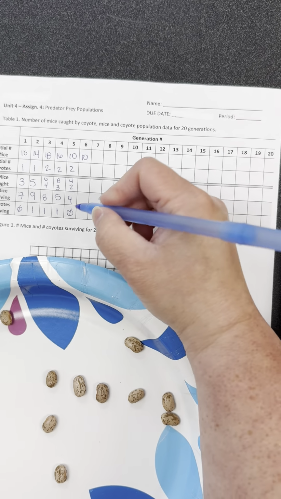All right, let's go hunting. We've got 1 coyote. He's hungry. He's going to go hunt. Oh, man, he only got 3 this time. So he's not going to survive with his 3 that he got. That left us with 7 again.